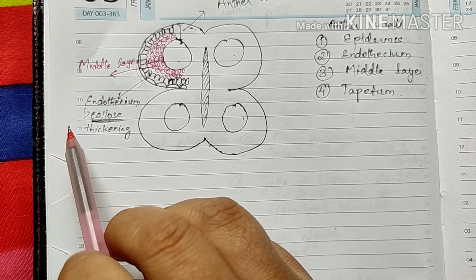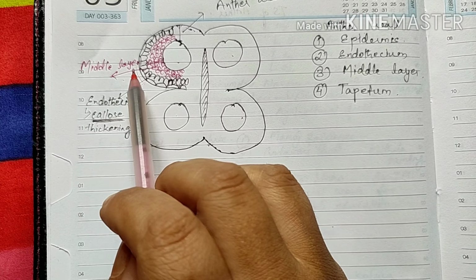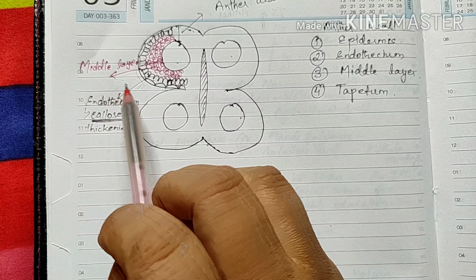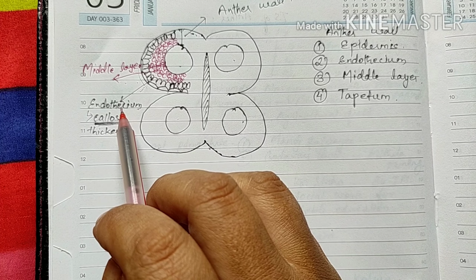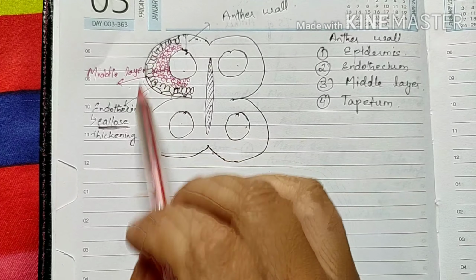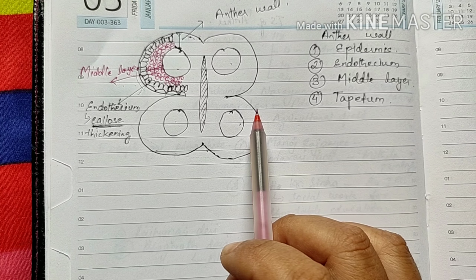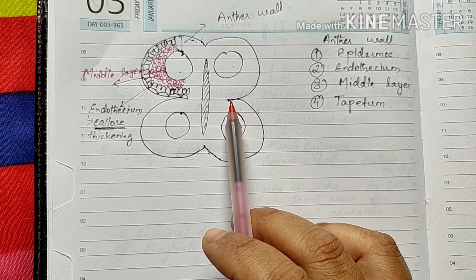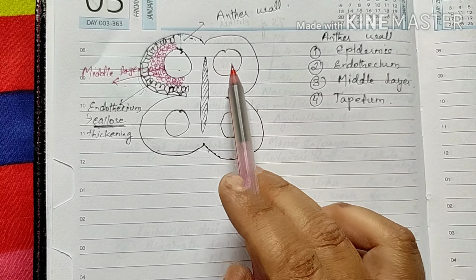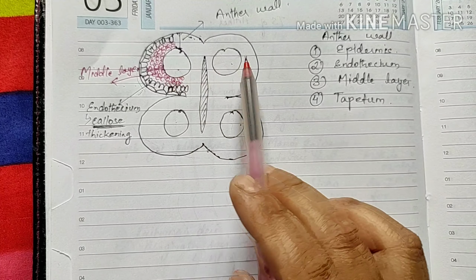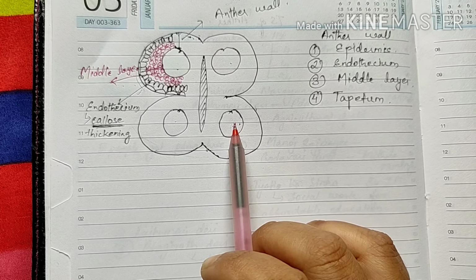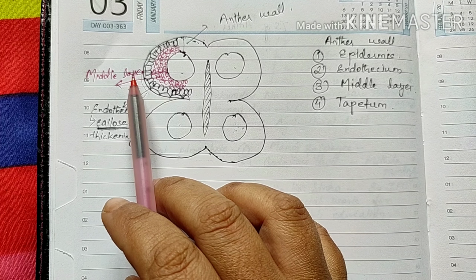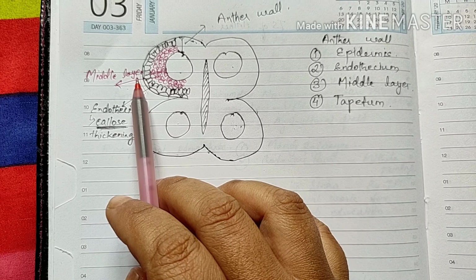This middle layer helps in dehiscence. Now the question arises how, and another question is what is dehiscence? Dehiscence means rupturing. When this anther matures, that time it ruptures to liberate the pollen grains which are present inside these sporangias. So it liberates, and this middle layer helps in the dehiscence, liberation of the pollen grains.